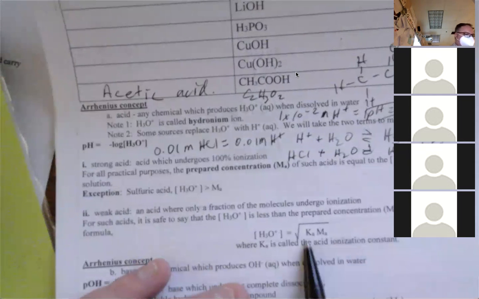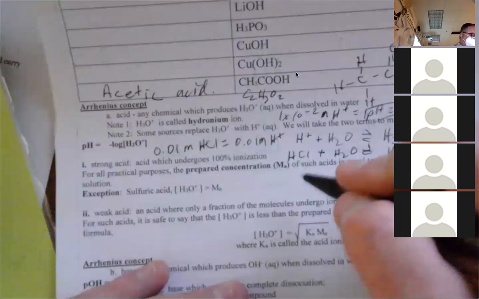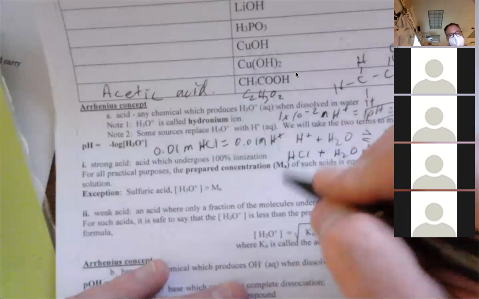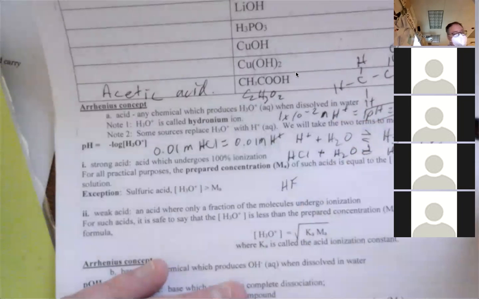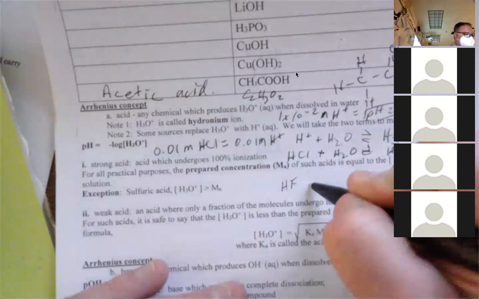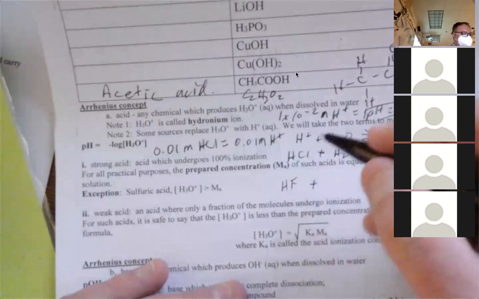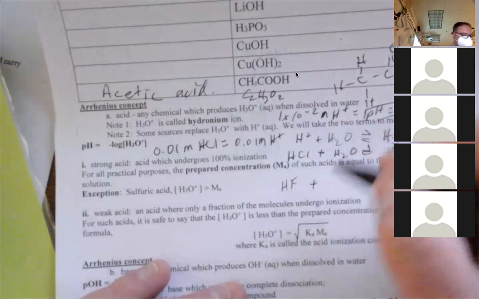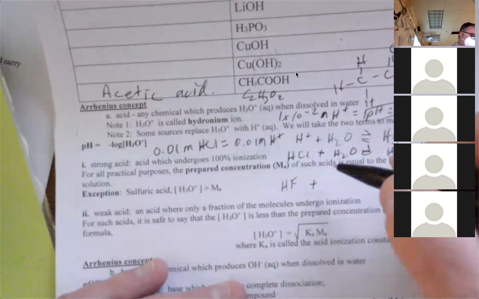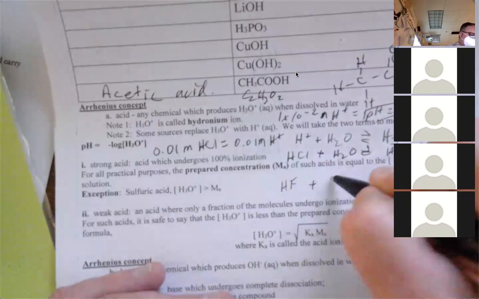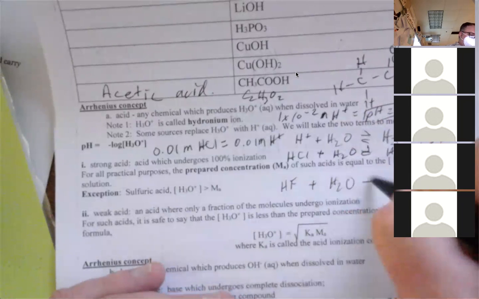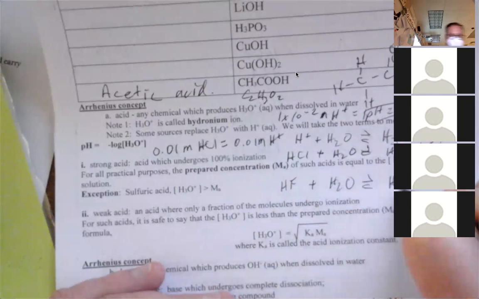So let's take, for example, HF, hydrofluoric acid. You do not want hydrofluoric acid on you. And if you want nightmares, look up hydrofluoric acid incident and face. Disgusting. HF plus H2O gives H3O plus and F negative, right?